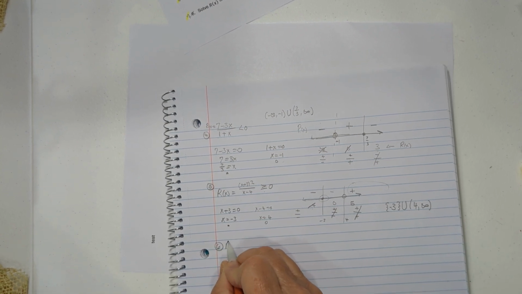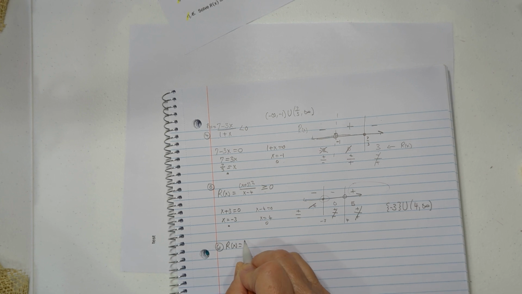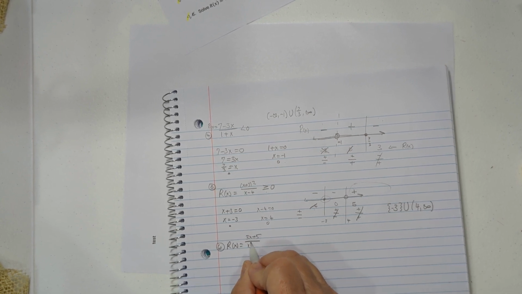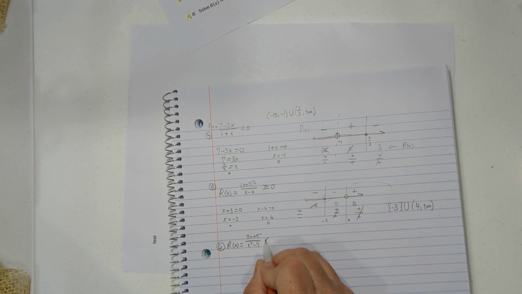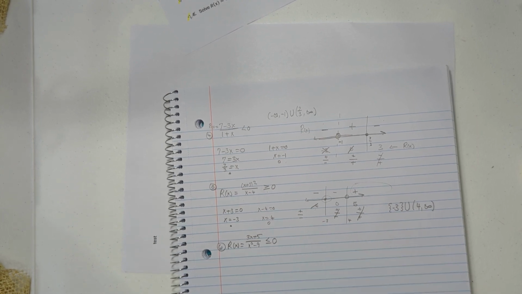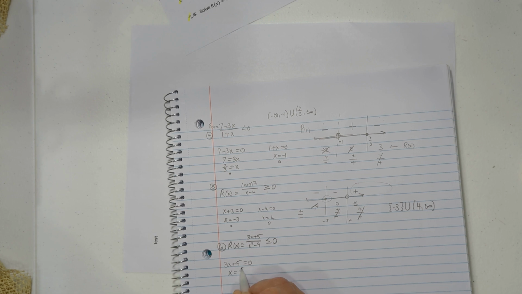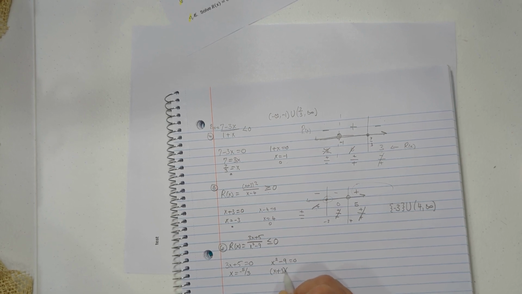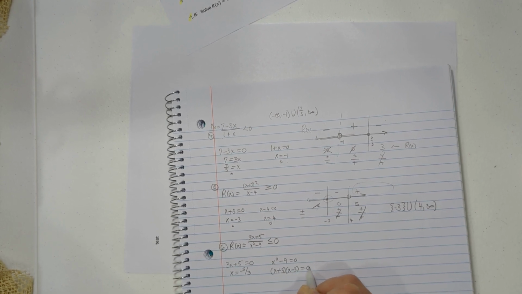Number 6, we have r of x is equal to 3x plus 5 all over x squared minus 9, and this is less than or equal to 0. We set the numerator equal to 0 and solve, and we're going to get x is negative 5/3. We set the denominator equal to 0 and solve. I chose to factor this difference of squares, and so I get when x is negative 3 or when x is 3. So we get these values.